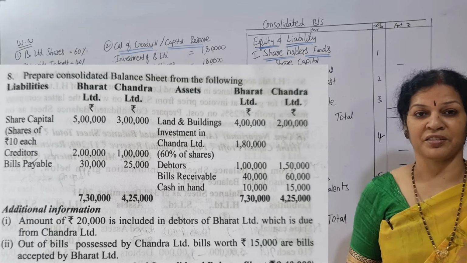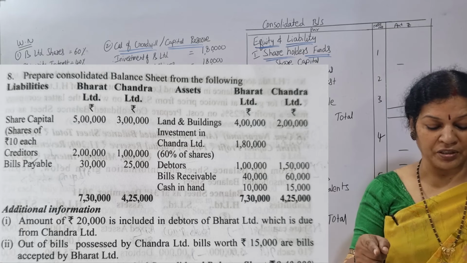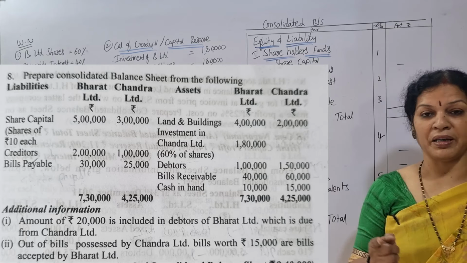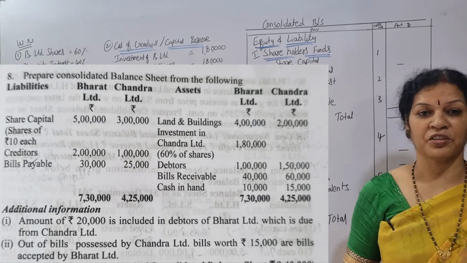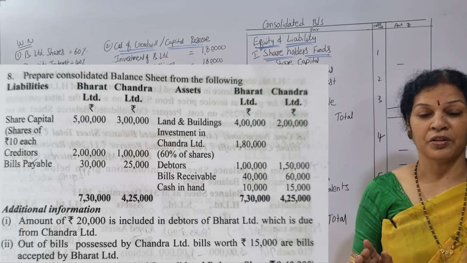In the same fashion, the second item: bills worth 15,000 held by Chandra Limited are bills accepted by Bharat Limited. The bills related to Chandra Limited are accepted by Bharat Limited. This is also an intercompany transaction, so we don't want it. Whenever you find both holding and subsidiary company mentioned, whether it's debtors, creditors, bills receivable or bills payable, it is an intercompany transaction.